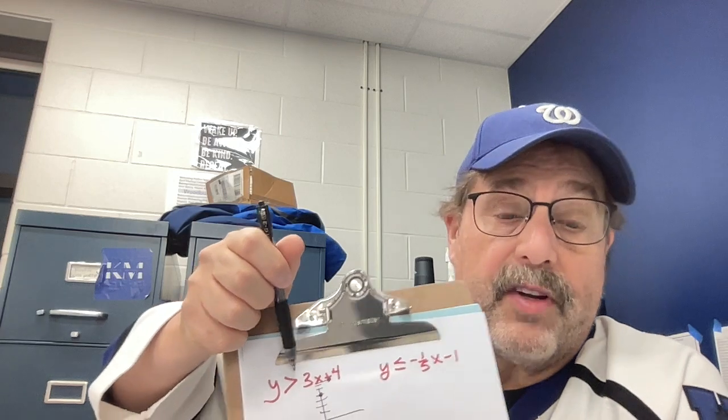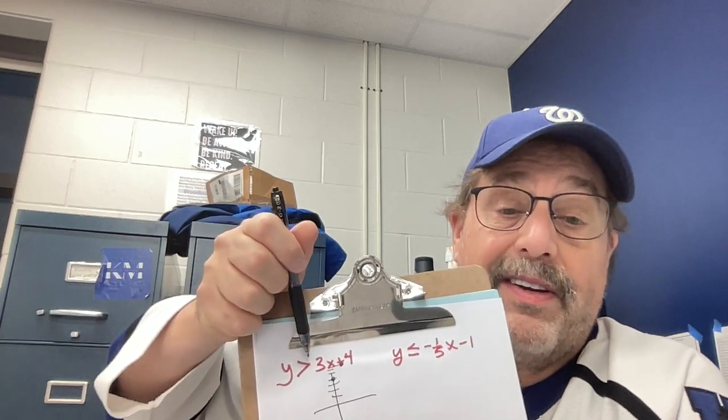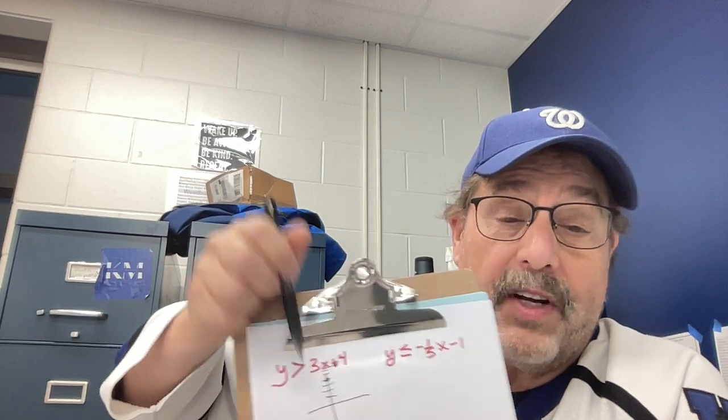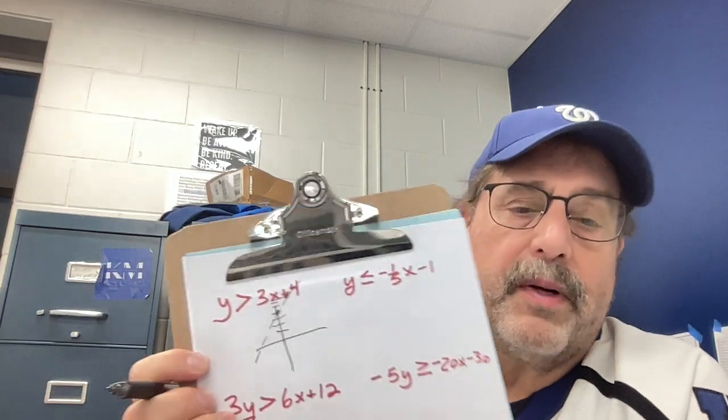When we have a greater than sign, that means a dotted line. A greater than or equal to would be a solid line. I'll explain more on that later.